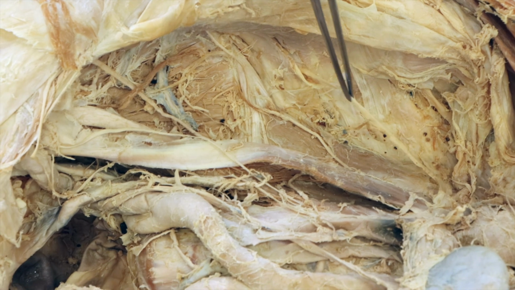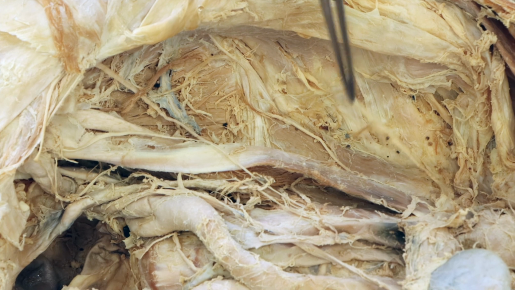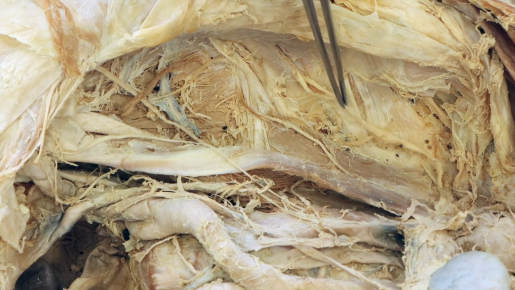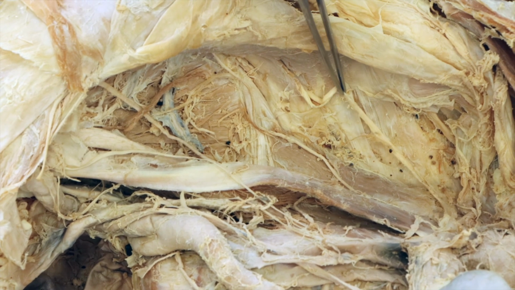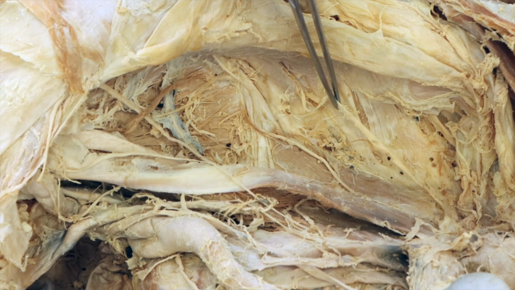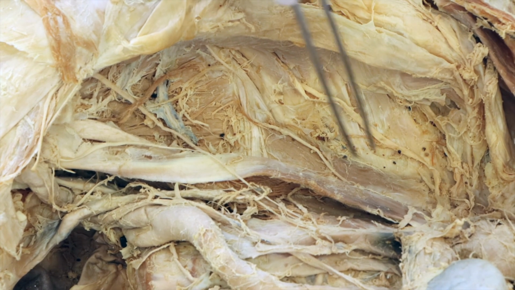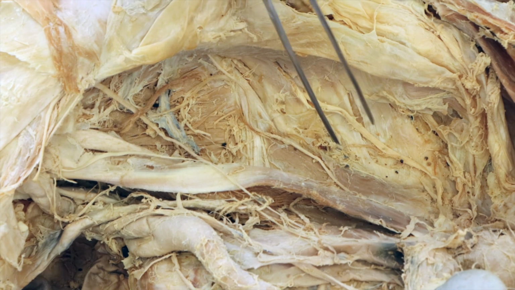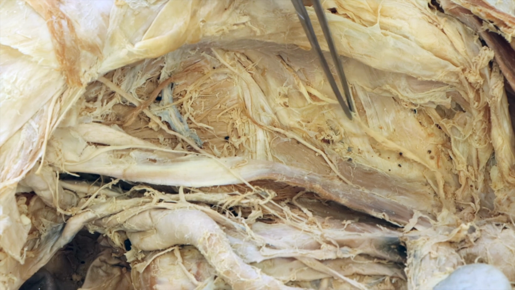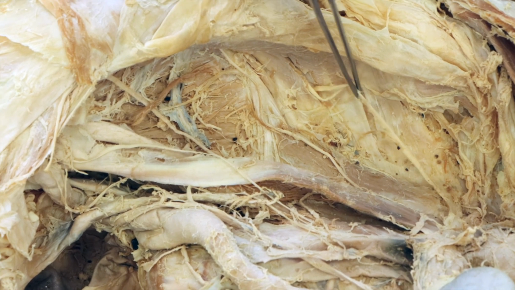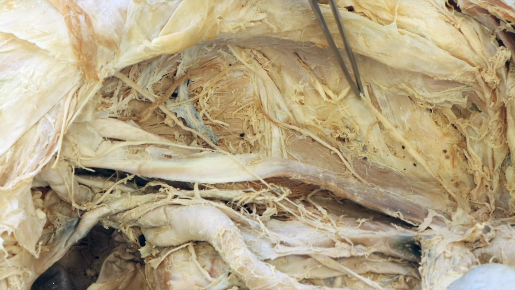The first one that you can see here, and I'm catching it with forceps, is called the iliohypogastric nerve. The iliohypogastric nerve arises from the spinal cord segment L1. It can receive some fibers from T12, so in different literature it varies. Sometimes they call it L1, sometimes L1 and T12, but the main segment is L1, and this is the first major branch of the lumbar plexus.